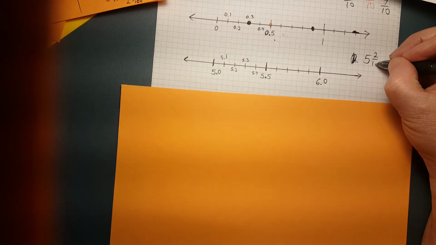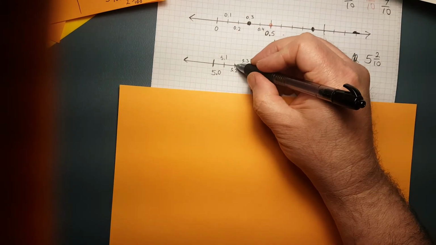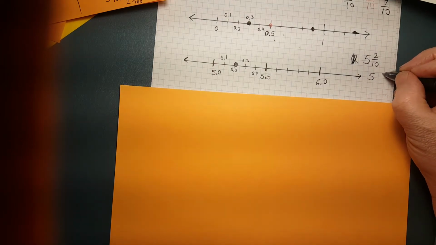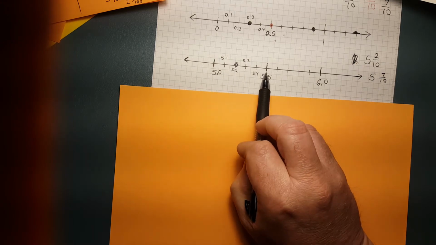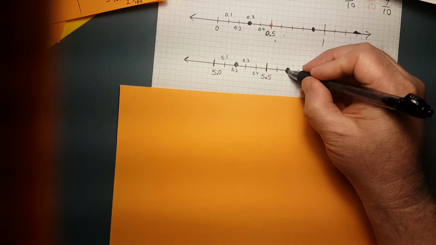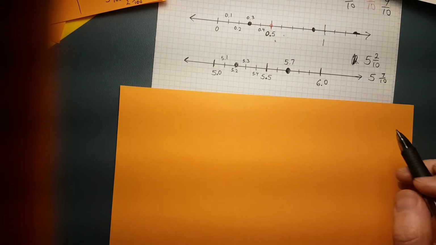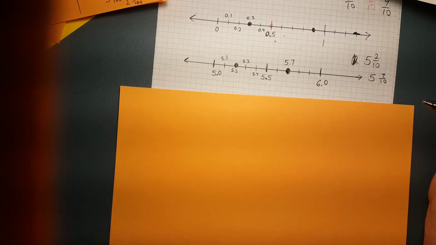So if they then asked you to say, well, where is 5 and 2/10? You come on here, well, here's 5, and there's 5 and 2/10, right there. If they asked for 5 and 7/10, well, here's 5 and 5/10, 5 and 6/10, 5 and 7/10 would be right there. Okay? So again, they give you fractions or mixed numbers, and you have to find them on the graph.